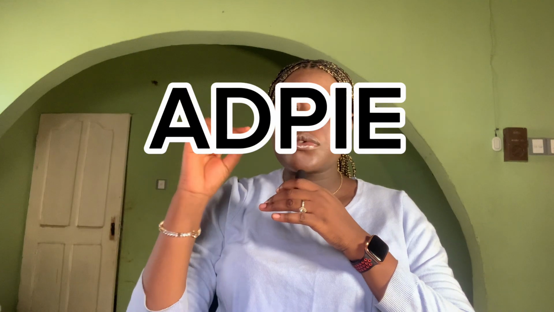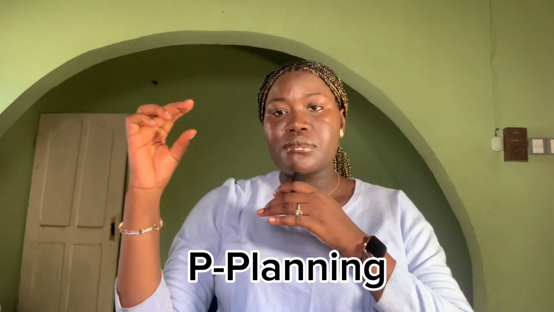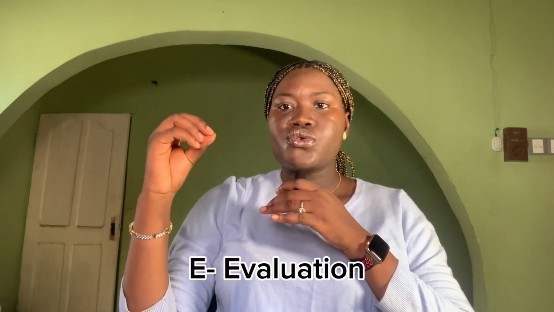It's given an acronym which is ADPIE. So assessment, diagnosis, planning, implementation and evaluation. So that is the nursing process. The nursing care plan comes in the planning phase. Do you understand? So the nursing care plan is part of the planning phase of the nursing process.